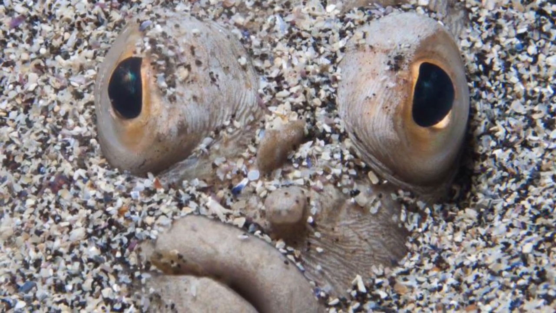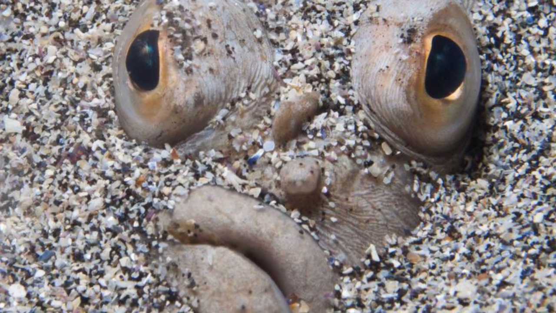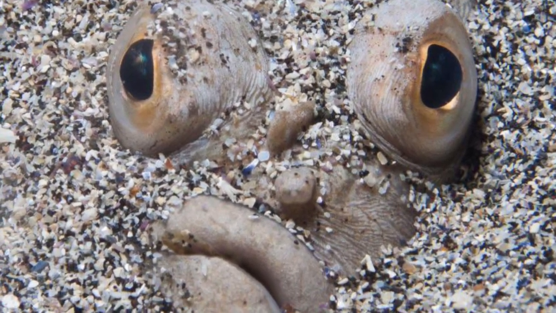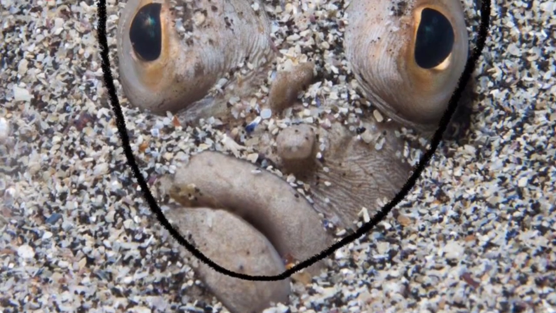Someone is hiding on the ocean floor. Oh my, who is this? Who could this be? It is a flatfish. It must be his birthday. Happy birthday, Mr. Flatfish. He's got on a birthday hat.